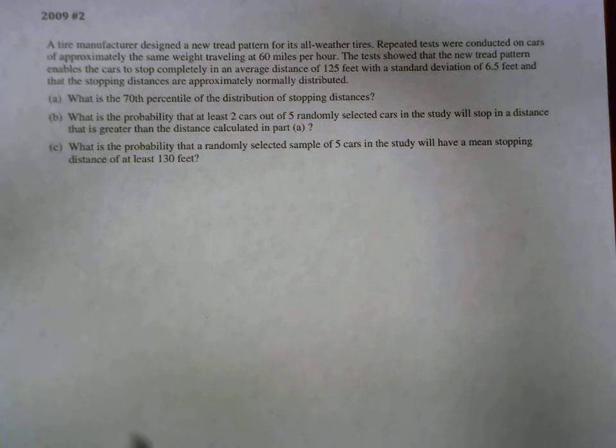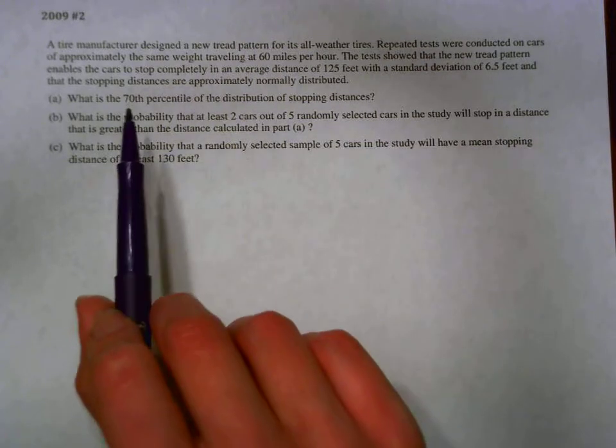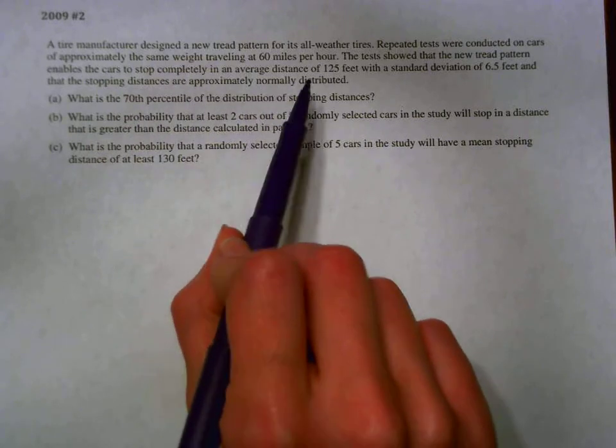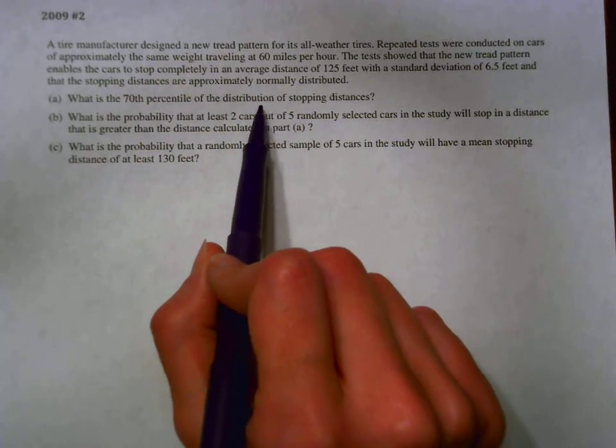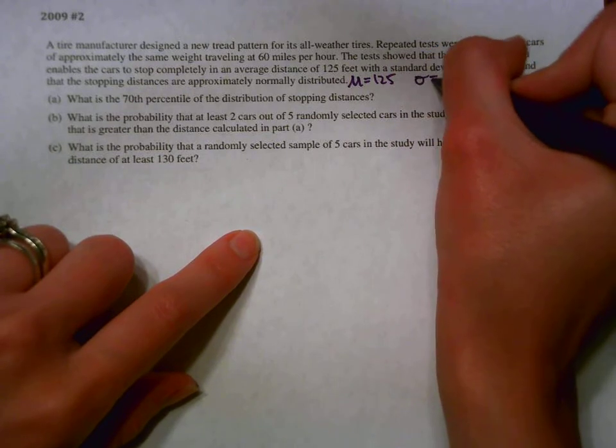But anyways, in this problem it says a tire manufacturer designed a new tread pattern for its all-weather tires. Repeated tests were conducted on cars of approximately the same weight traveling at 60 miles per hour. That's just saying they're keeping all their confounding variables the same. The test showed that the new tread pattern enables the cars to stop completely at an average distance of 125 feet with a standard deviation of 6.5 feet, and the stopping distances are approximately normally distributed. So they're telling you the mean is 125 and the standard deviation is 6.5.